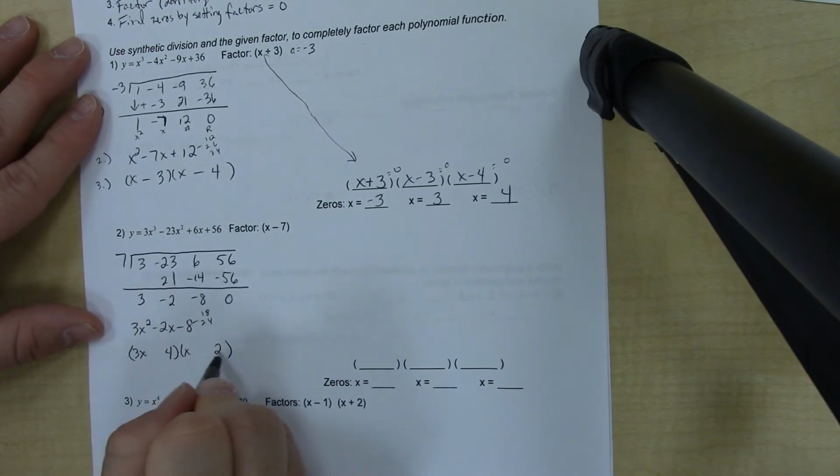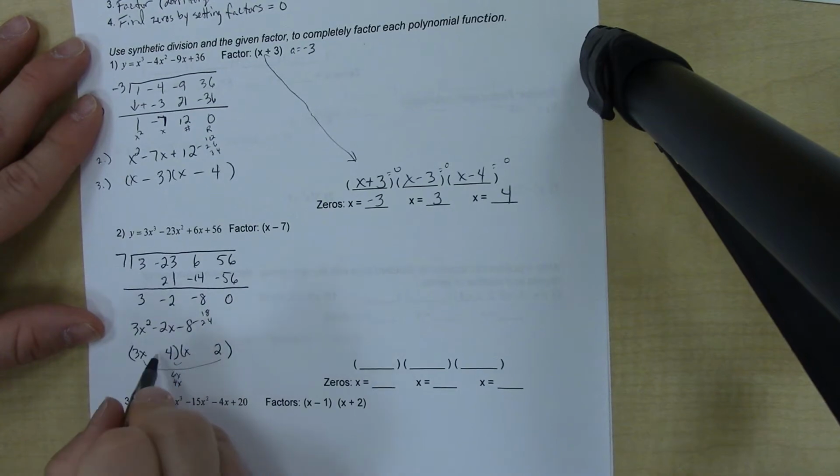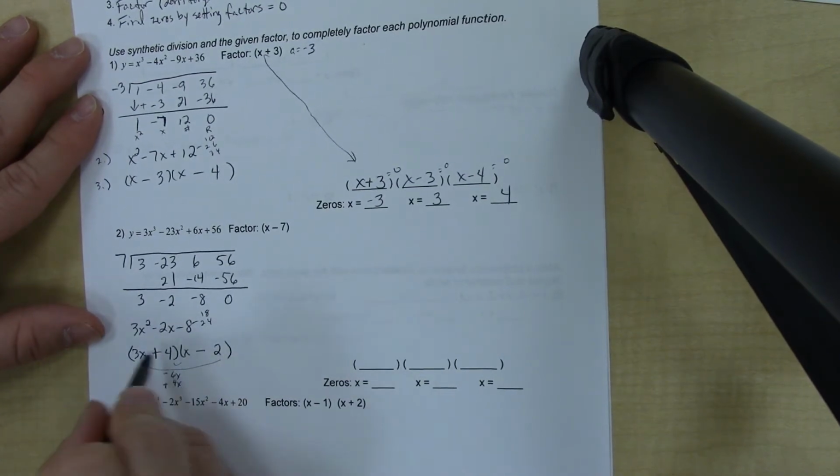I know it's 4 and 2 because this will give me 6x. That'll give me 4x. I need, well, I'm going to put a minus in both. What I need here is a -6 and a positive 4. So -4, nope, that's going to be a positive. That's going to be a negative, and that works.